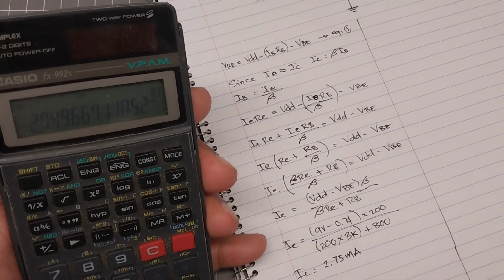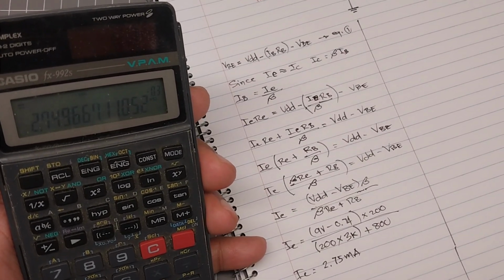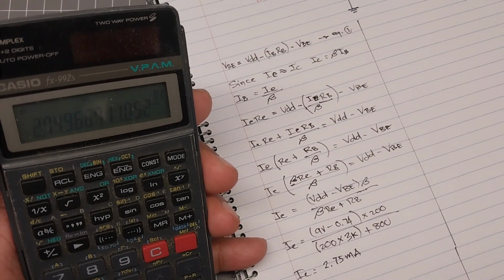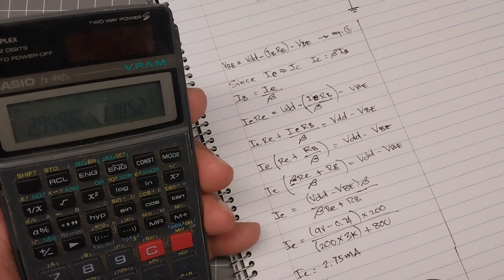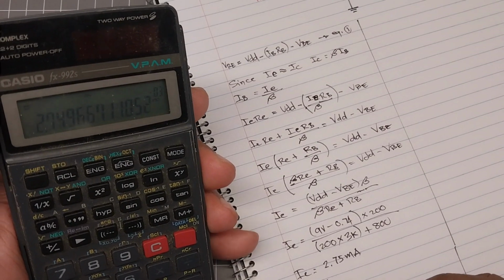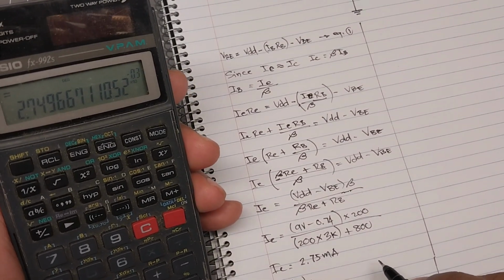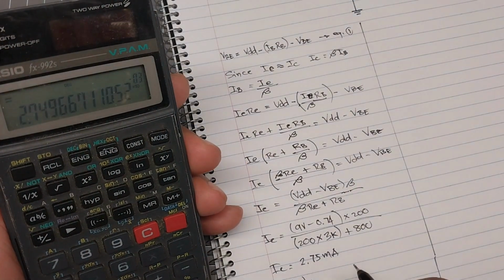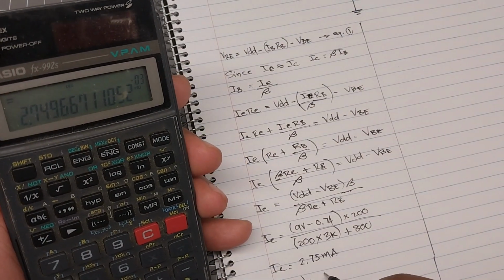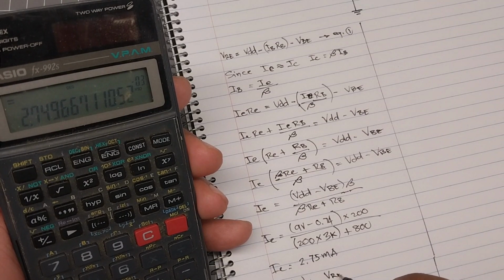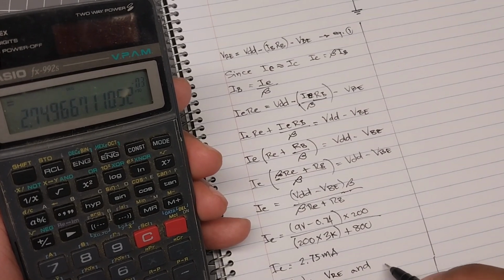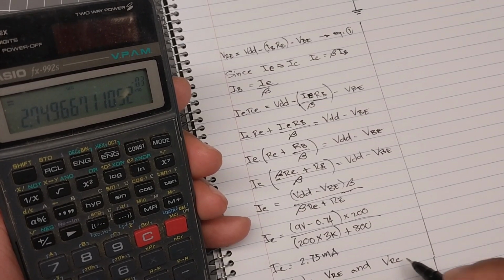Now we try to calculate the voltage drop across the emitter resistor RE. Calculate VRE and VRC.